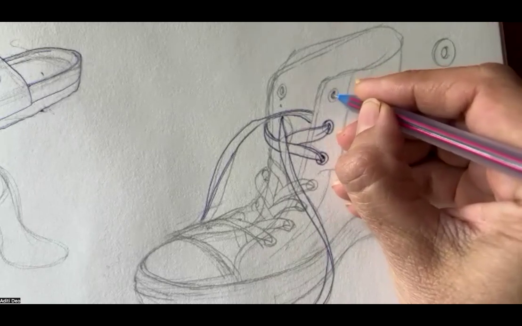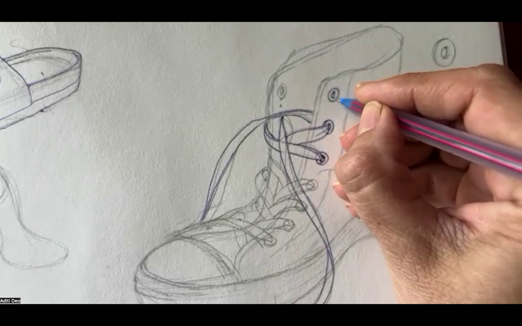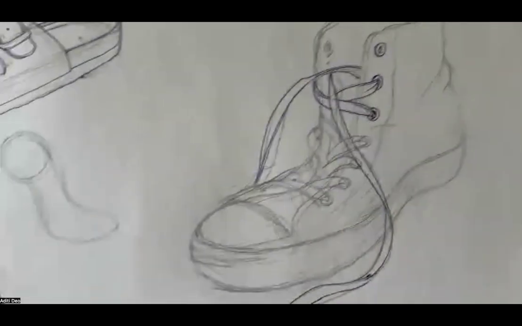And in this case, you will draw that C within the C and fill it up.